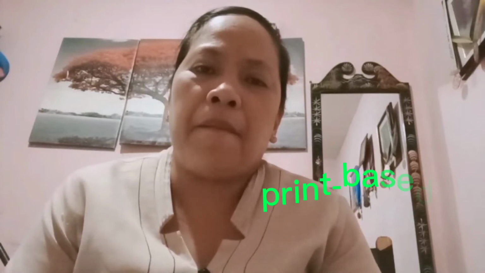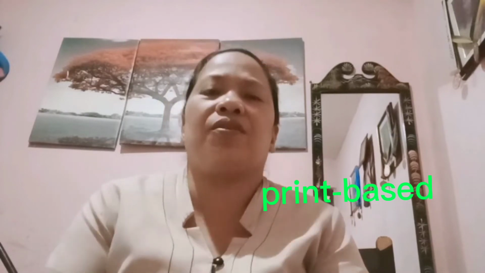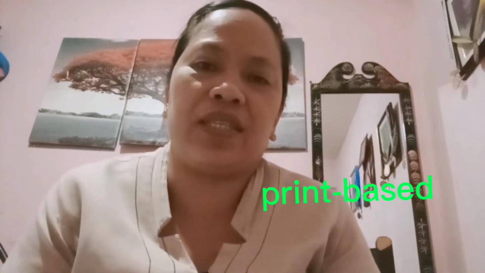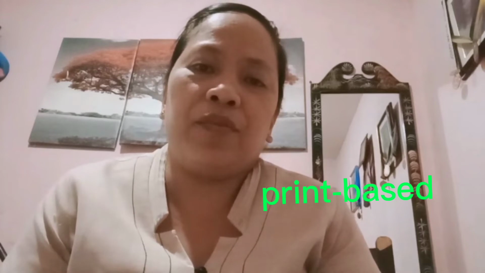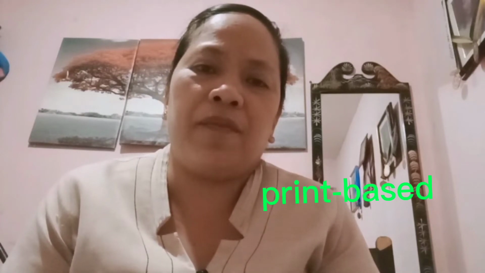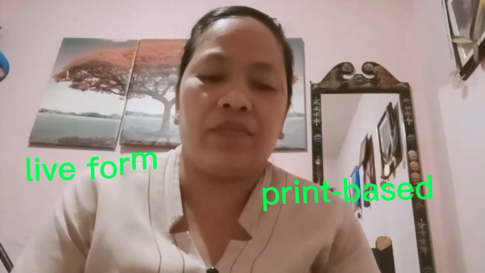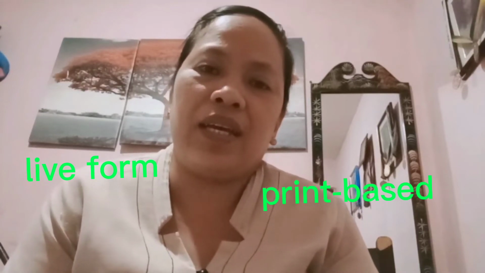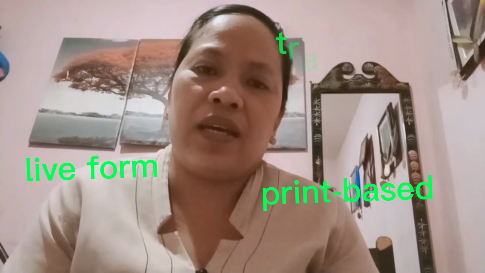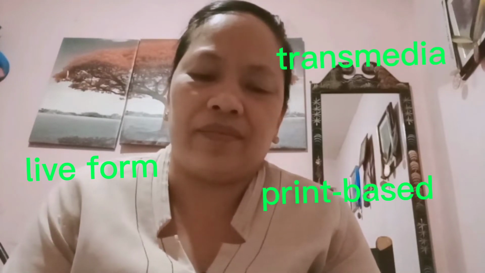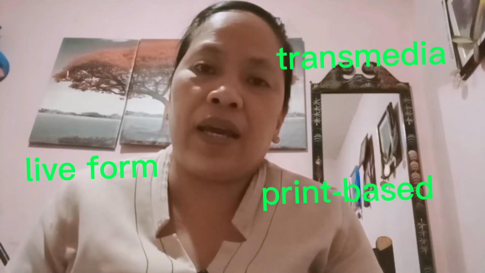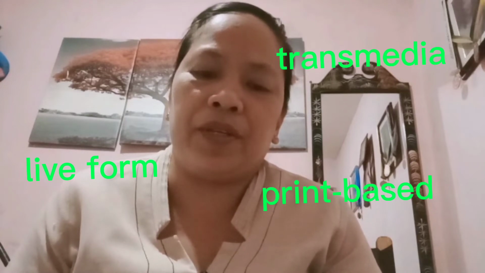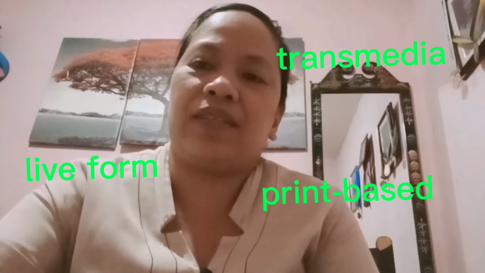Generally, a multimodal text can be print-based, or what we call the printed ones. Multimodal text may also be in live form, or digital live, and it may also be transmedia, or delivered using multiple delivery channels.